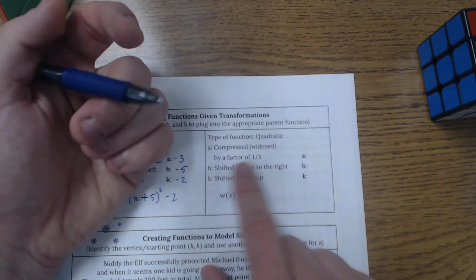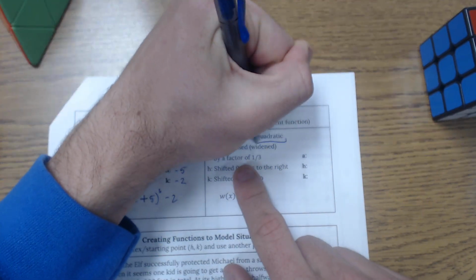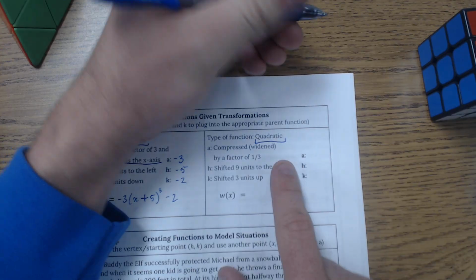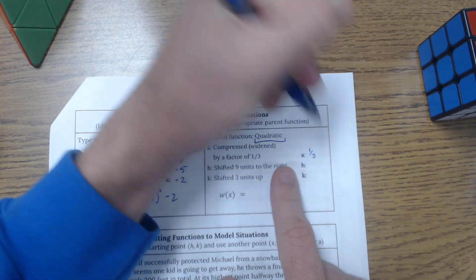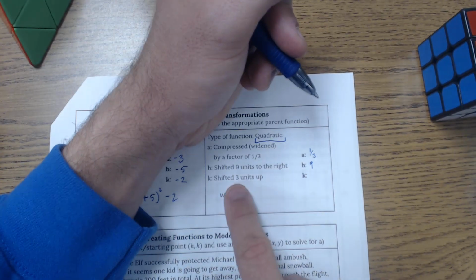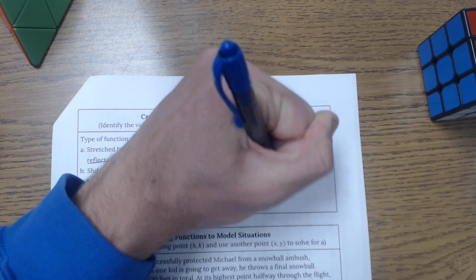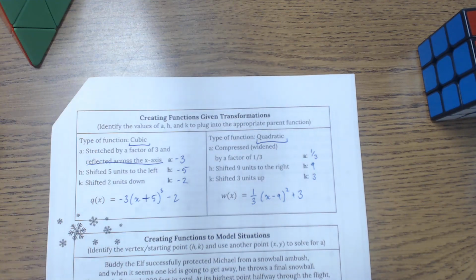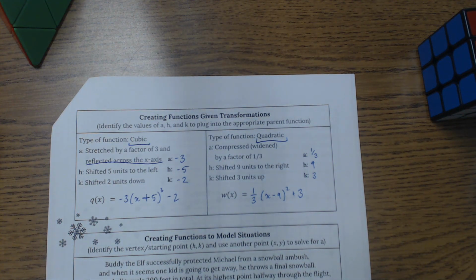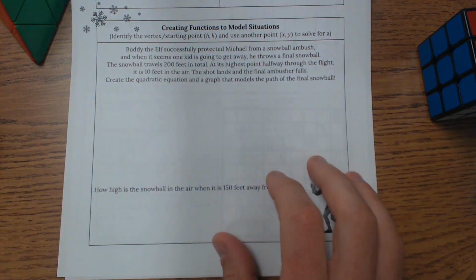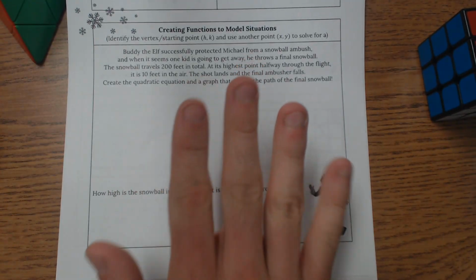Okay, let's see this one. This is a quadratic, so I'm going to use the quadratic equation. Compressed by a factor of 1/3, so my a is 1/3. 9 units to the right, h is 9. 3 units up, k is 3. I'm using my quadratic equation, so I have a x minus h squared plus k, just like that. Awesome.